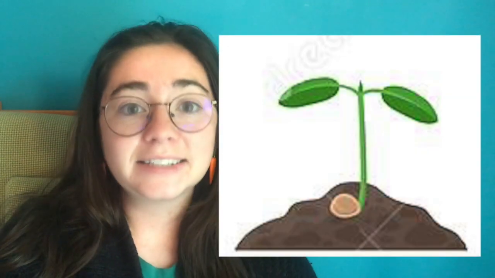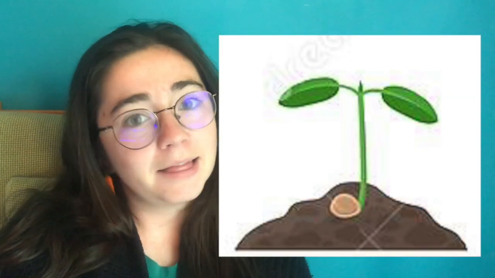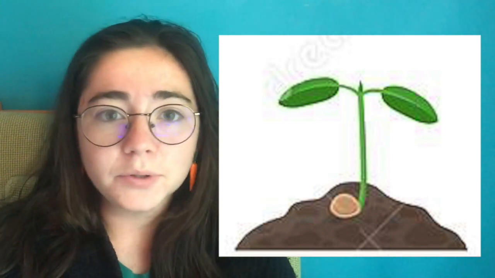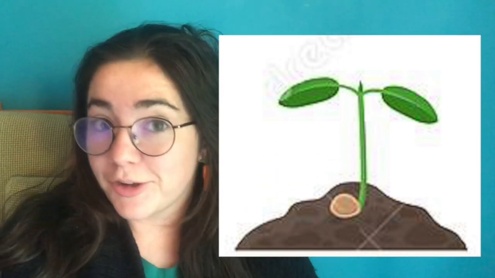Next up, we've got stems. So the stem is that first long thing that will come out of the seed, and the stem sort of acts like a straw in helping to transport the water and the nutrients that the roots suck up, and it brings them to other parts of the plant. Some stem foods are cinnamon, asparagus, and celery.